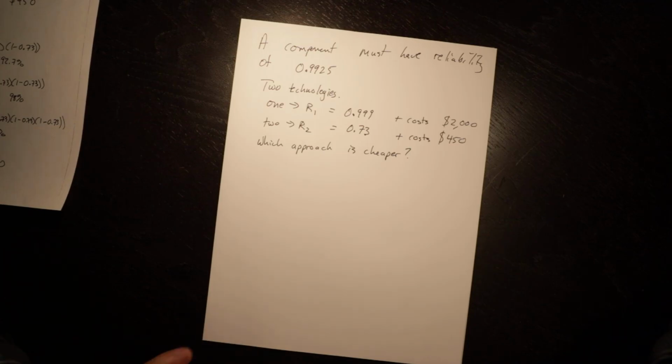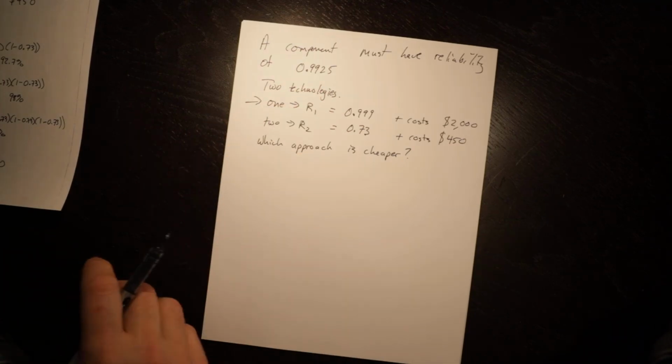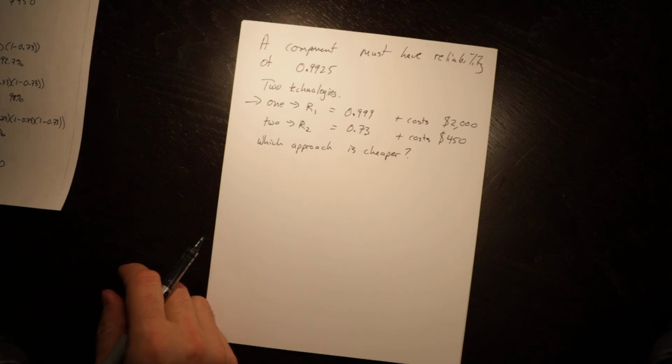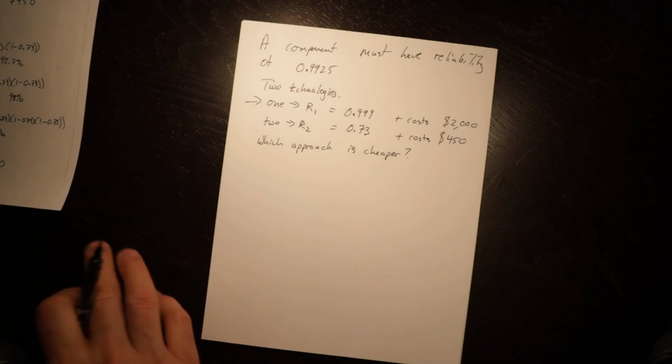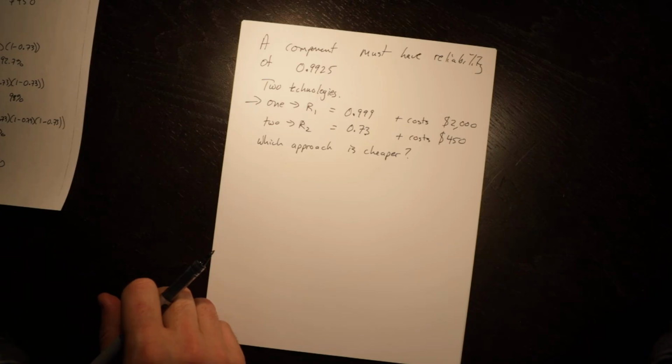So we know that technology 1 meets our requirements right away. So we can spend $2,000 on technology 1 and we'll be there. Okay?